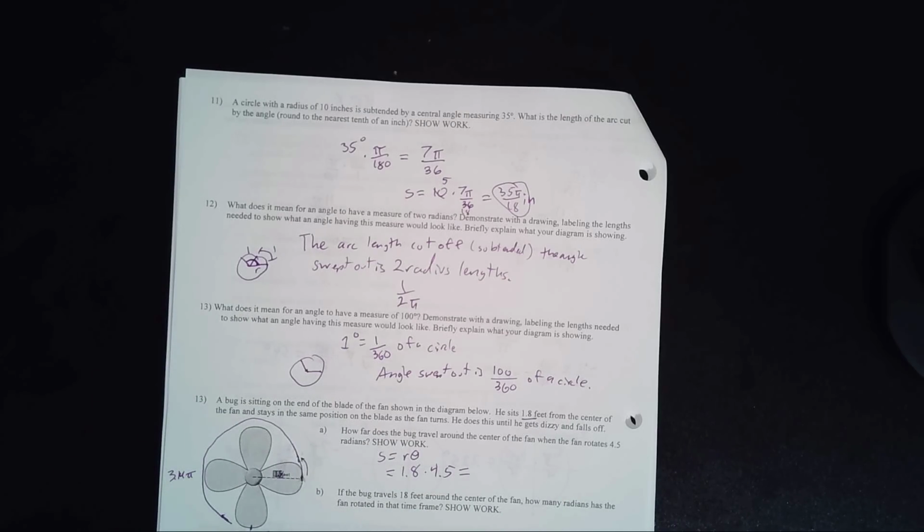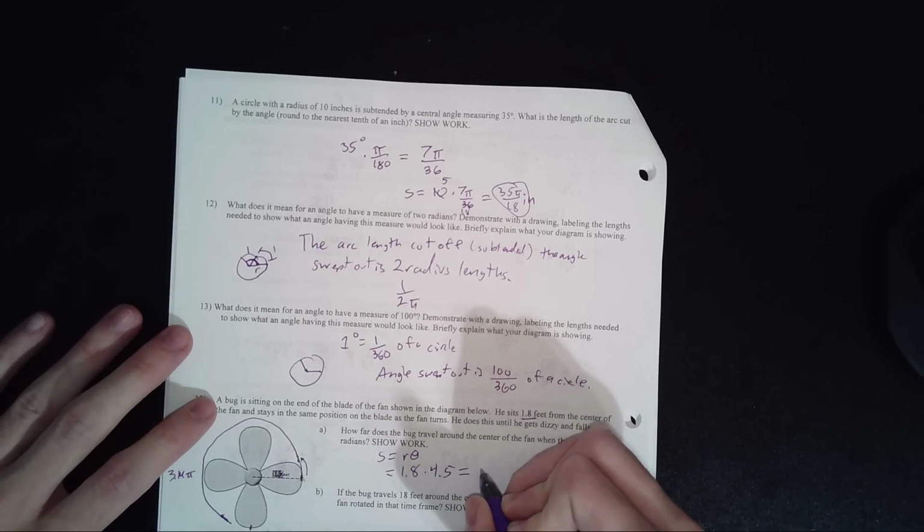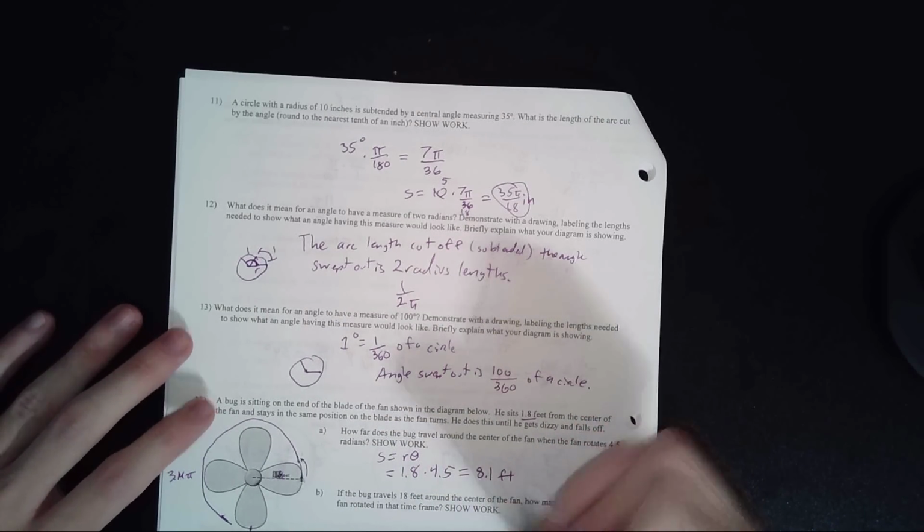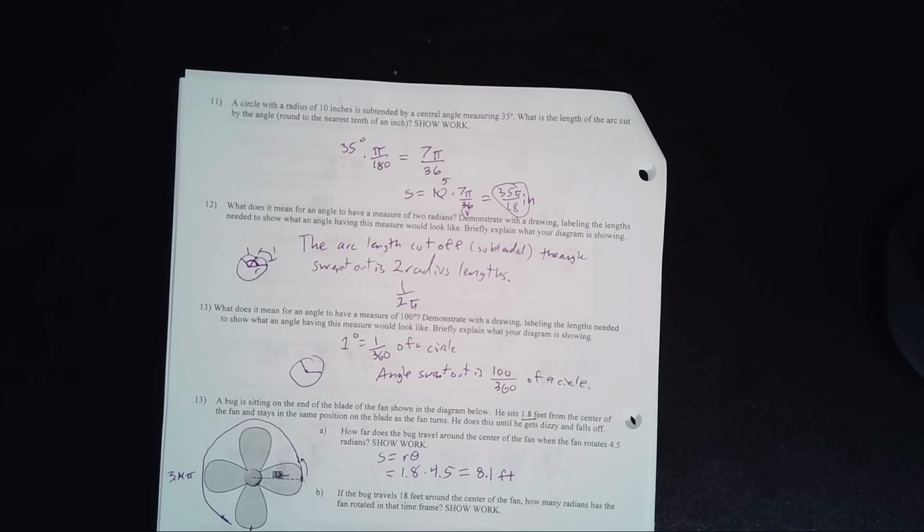Anyways, multiplying 1.8 by 4.5, that's going to be 8.1 feet. And on the test, the numbers are nice whole numbers, stuff like 3, 4, 5, nice, easy numbers to work with.